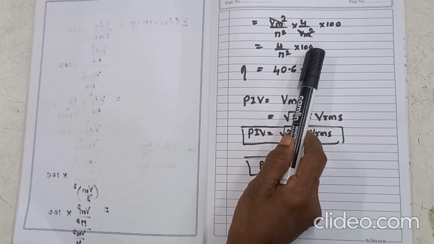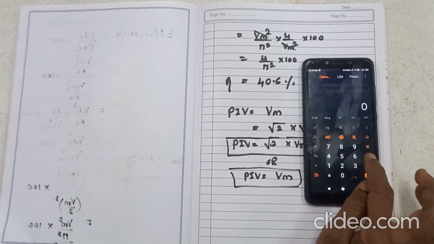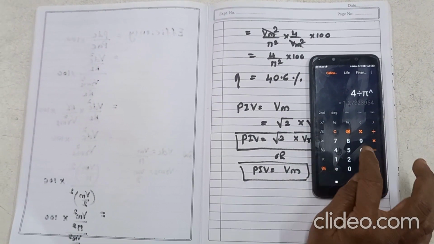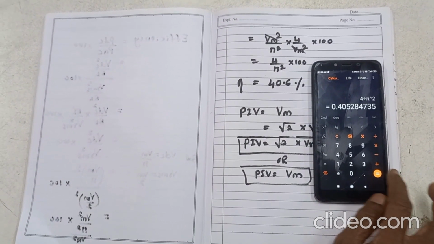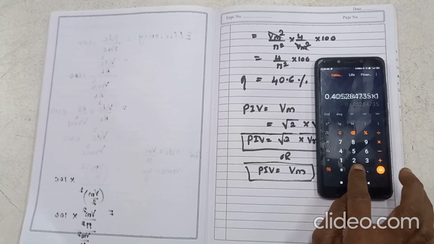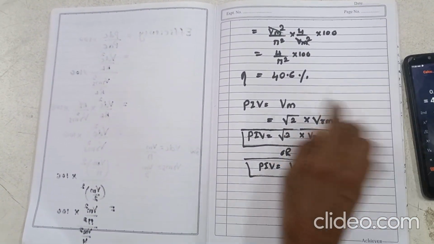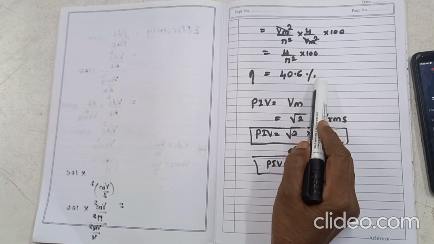Now I will show you in the calculator how to find the value of 4 by pi square. So 4 divided by pi to the power 2 is equal to 0.4528, into 100. So I will get 45.28. So that is the value of efficiency, 40.6%.